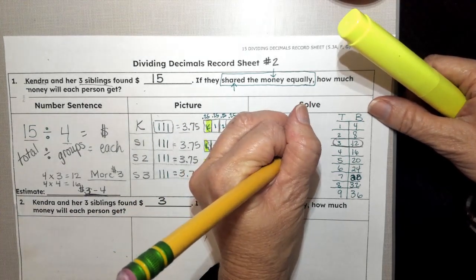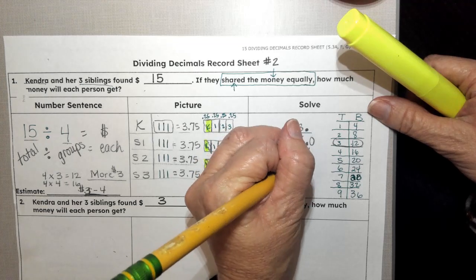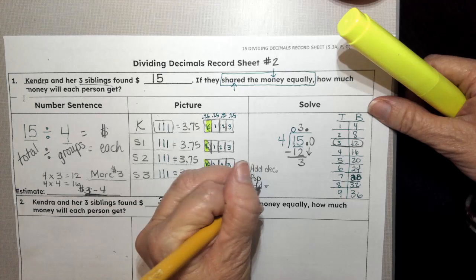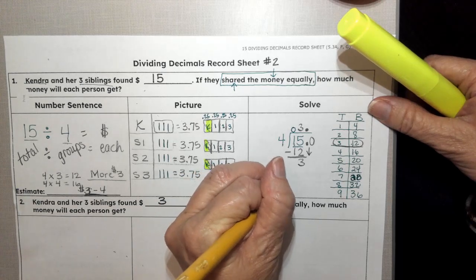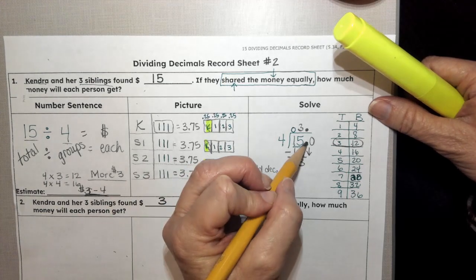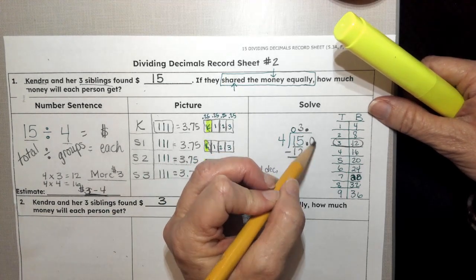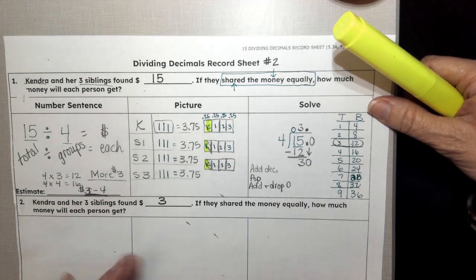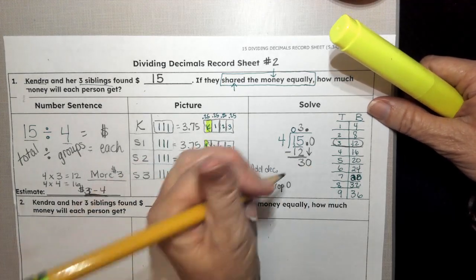And we're going to add a 0 and then drop the 0. So add and drop 0. Alright, so those are the things you do. You add the decimal, pop up the decimal, add a 0, drop the 0. And now we have a new number called 30. And we just divide like normal.